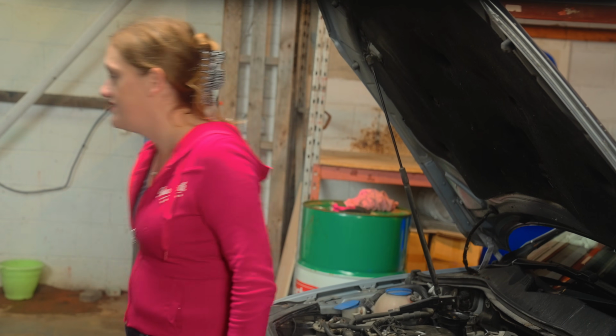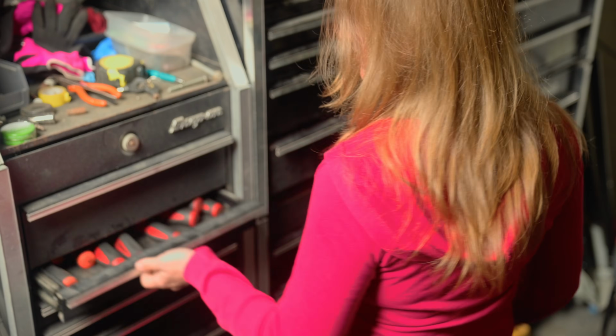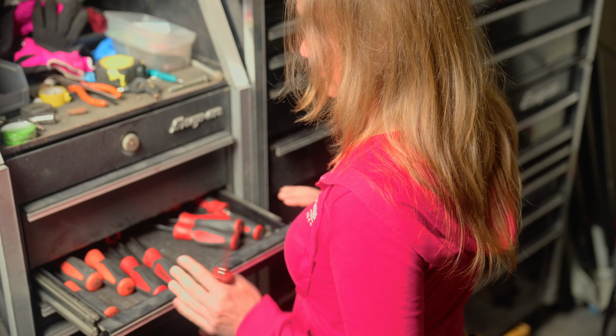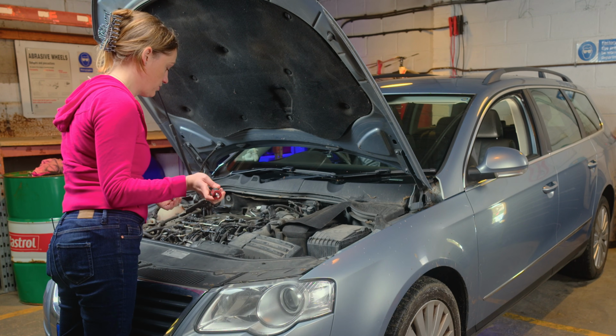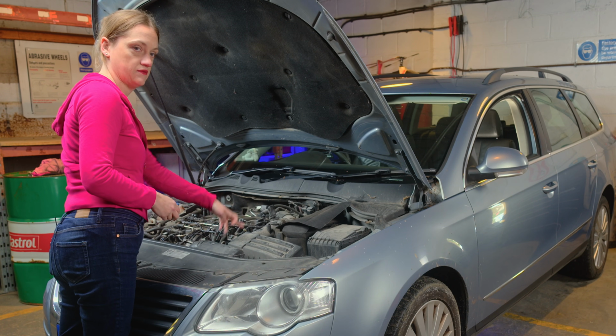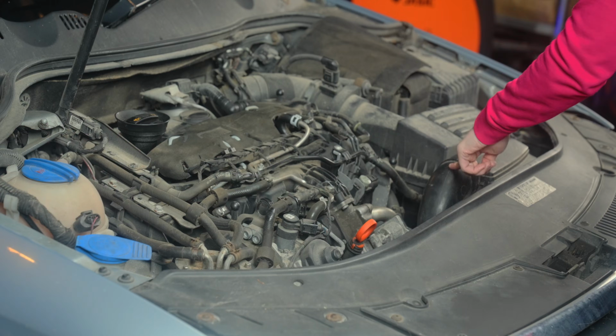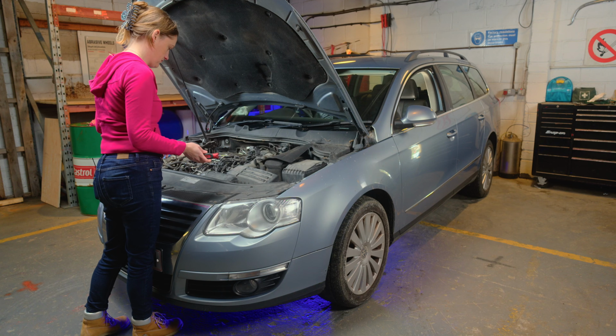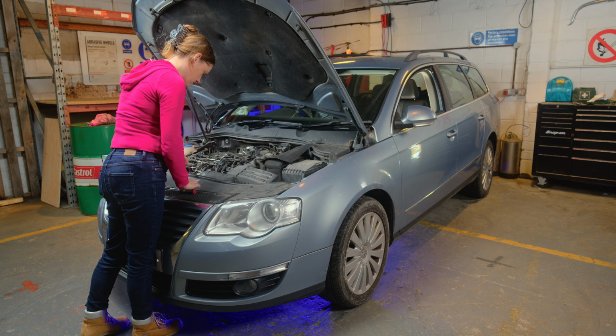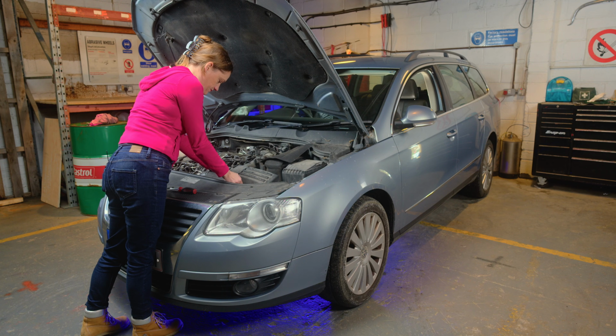Get some tools. I want to get better access, so I need to take off the air filter, which means taking off this pipe, and this electrical connector.